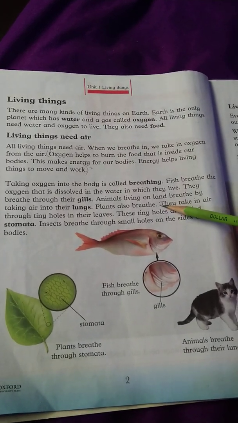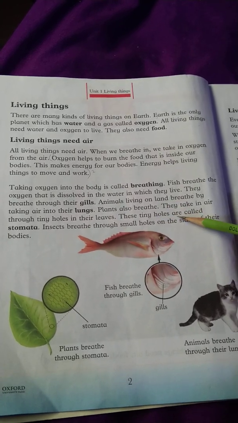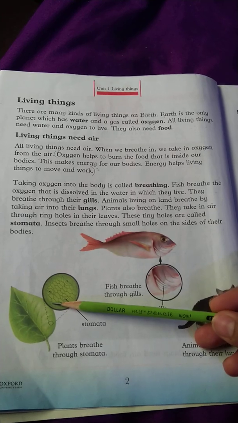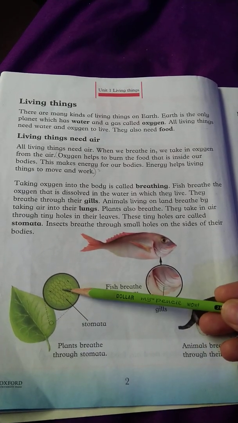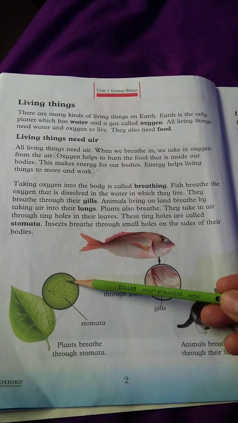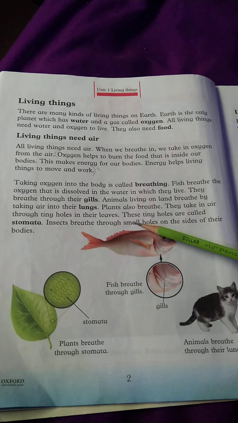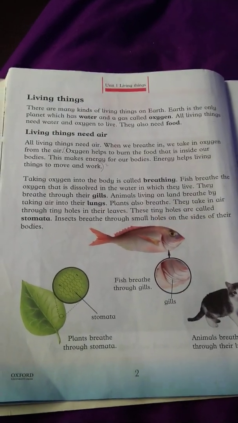Plants also breathe. They take in air through tiny holes in their leaves. These tiny holes are called stomata. This is a leaf, and it is a closer picture of a leaf which shows stomata, the small holes on it. Insects breathe through small holes on the sides of their bodies.